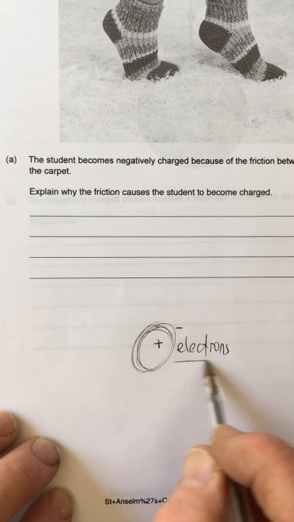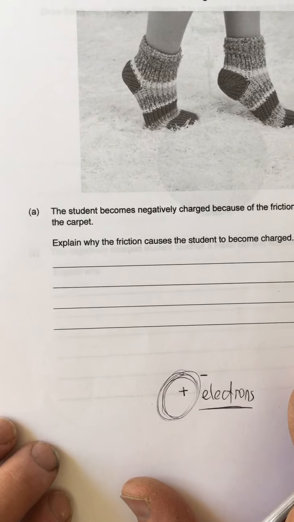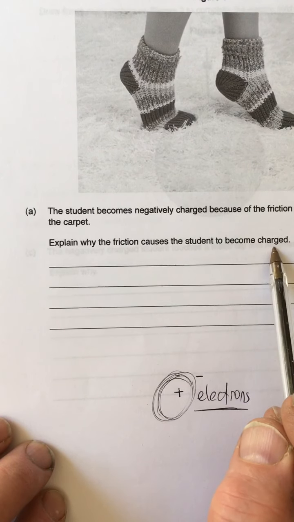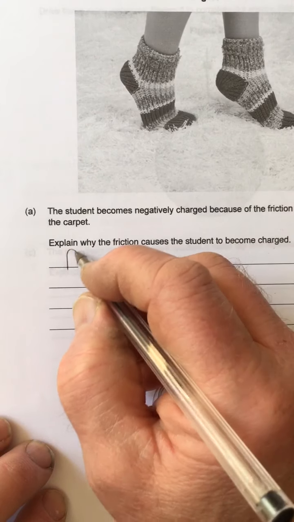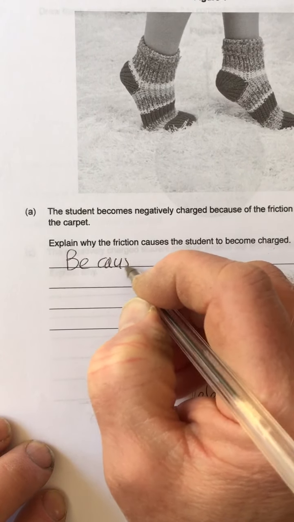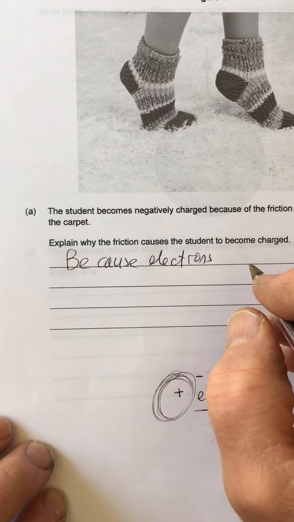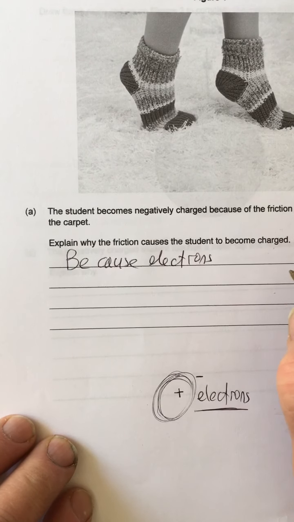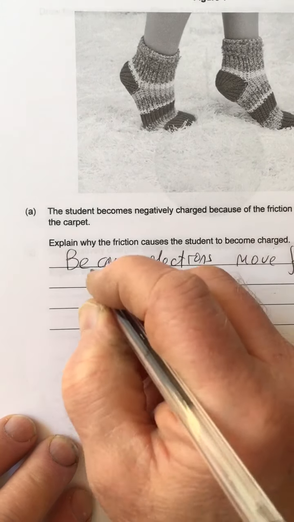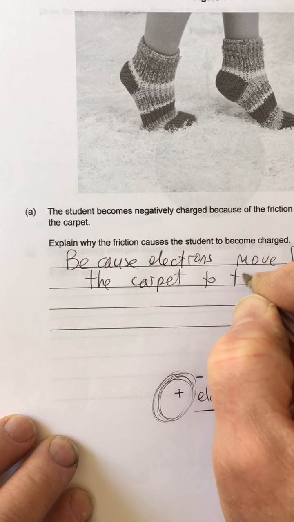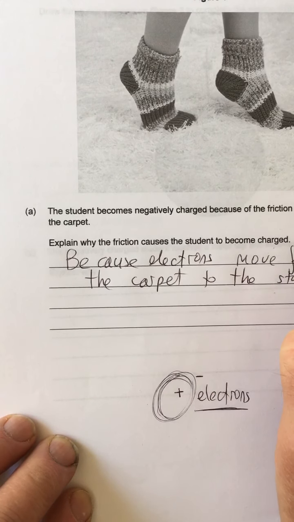So this is the key word you have to be able to use in this question. Explain why the friction causes the student to become charged. It's because electrons, so it's a key word going in, and they move from the carpet to the student.